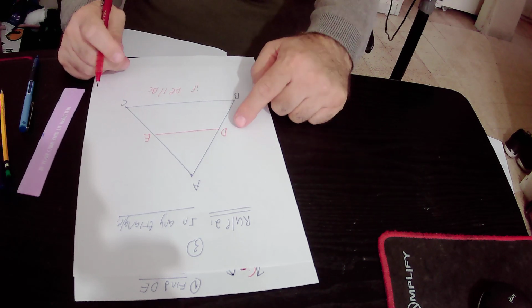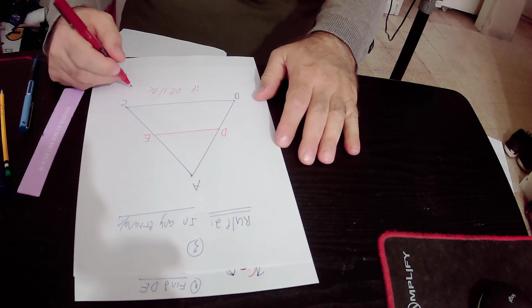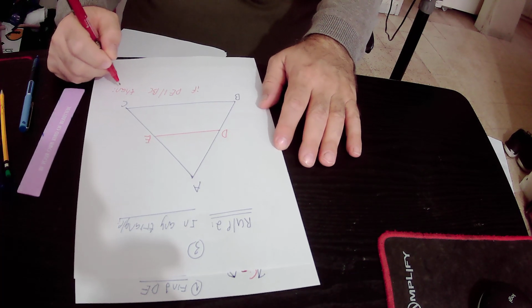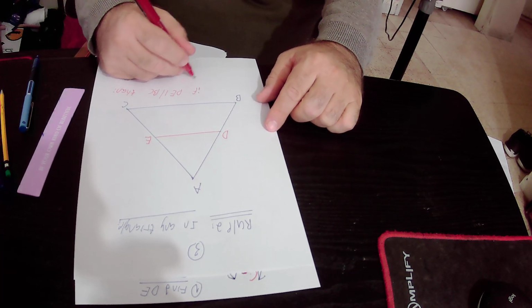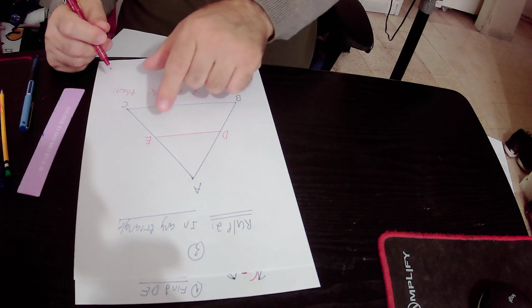So if we know that line segment DE is parallel to BC, then the following equality is true: AD over DB will be equal to AE over EC.